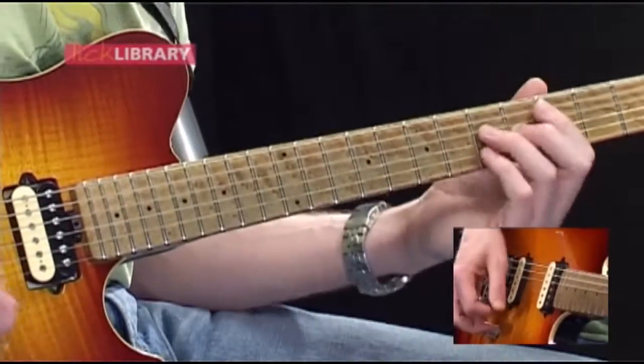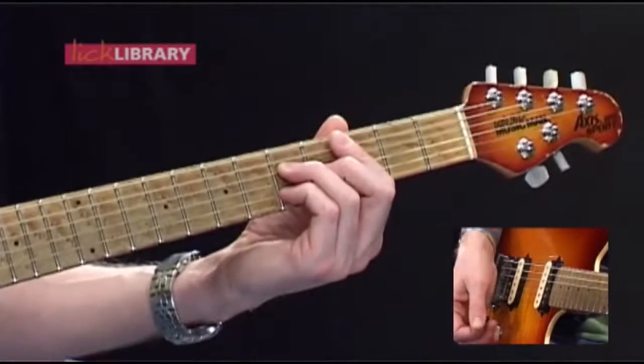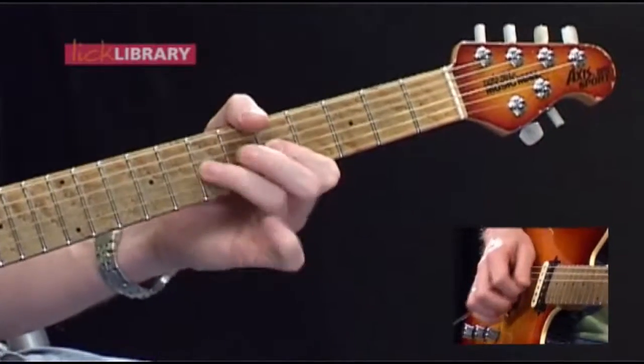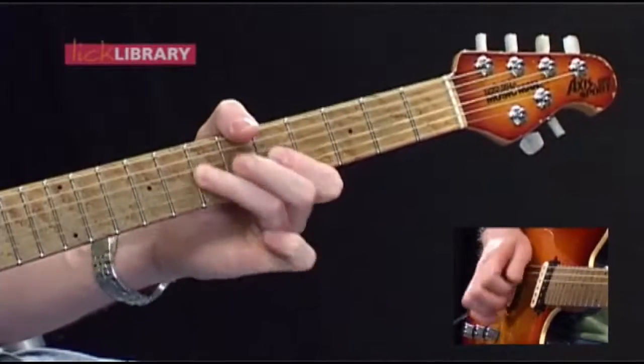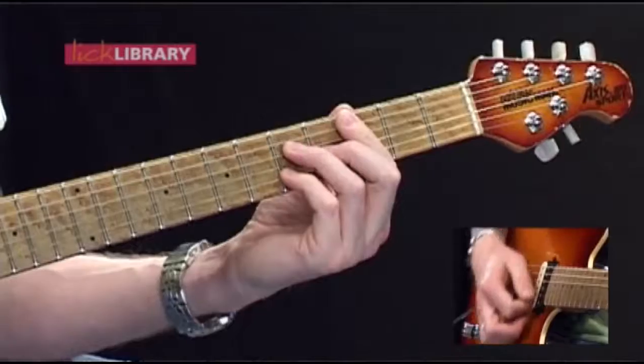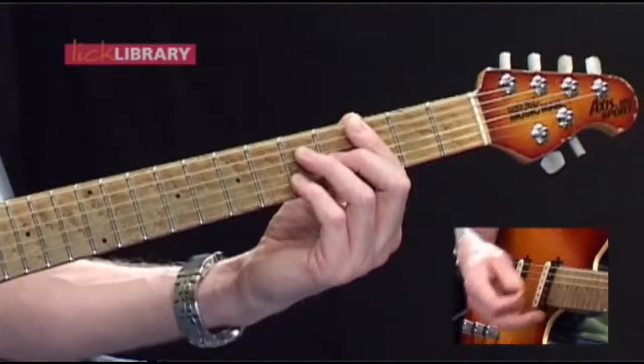So over the top of our C major 7th, here's the same lick in G, but over the C chord.